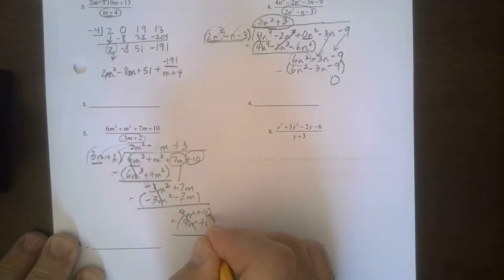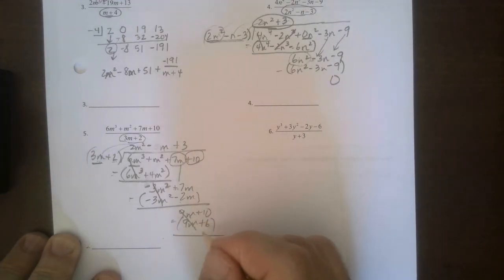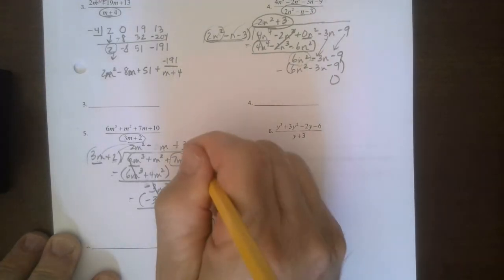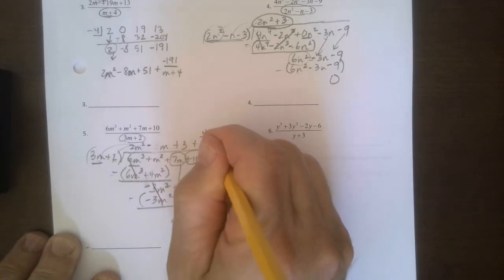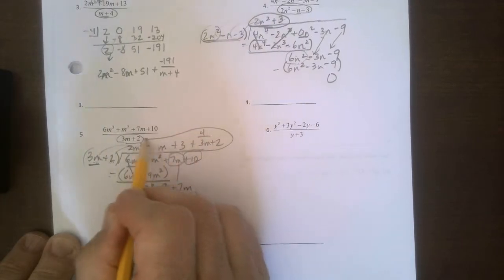10 minus 6 is 4. So that'd be my remainder. So plus 4 all over 3m plus 2. And that would be my answer right up there.